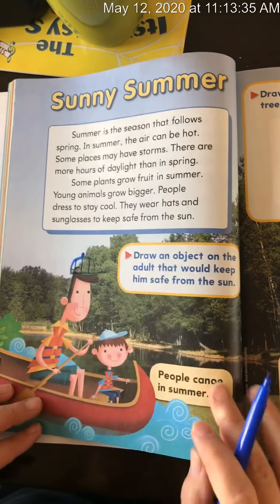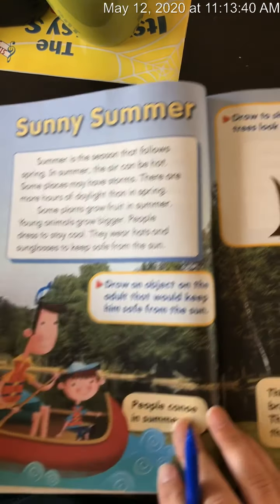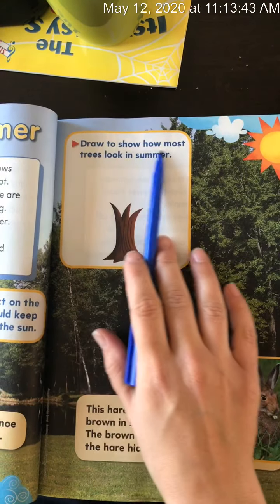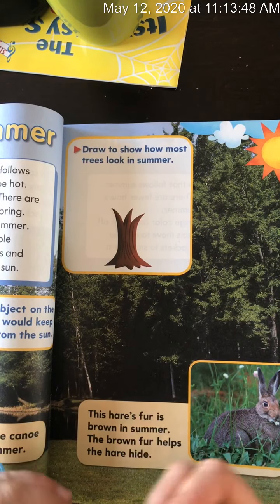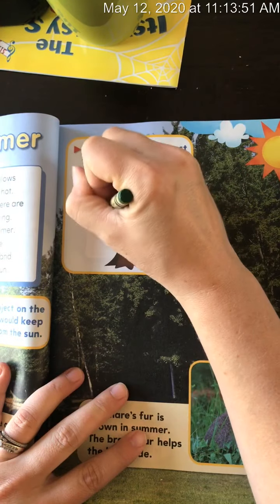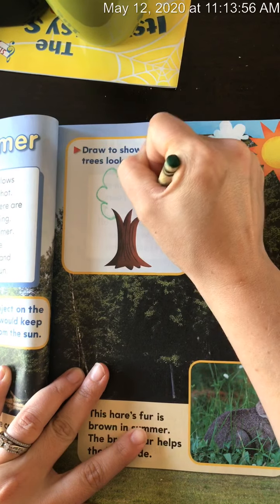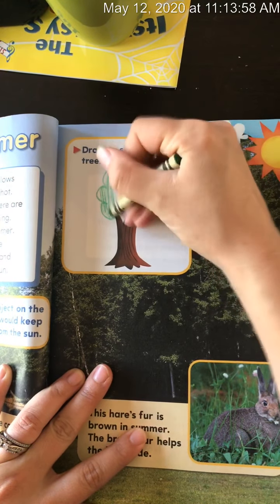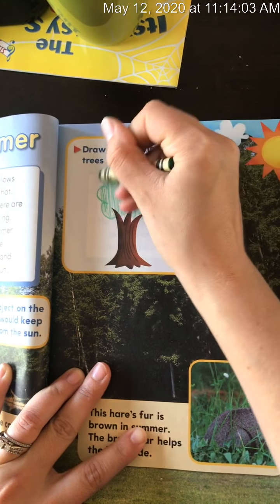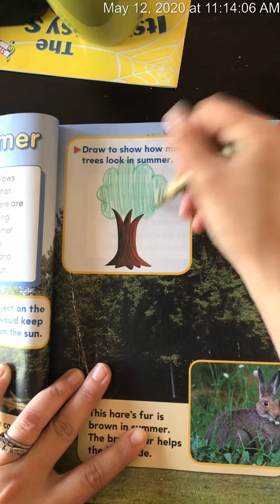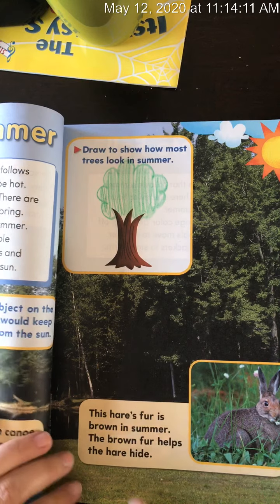Okay? If you're drawing it with pencil, make sure it's darker, or use a crayon so I can see it better. Now, if it's summertime, draw to show how most trees look in the summer. In the summer, what is this tree going to look like? Now, I want you to use a crayon so I can see it. My crayon's not working very well. It's going to be pretty green and full of leaves. Now, I'm not going to color perfect right now. I'm going to go kind of quickly. I know you guys will take your time and use your great coloring. So we're going to see a lot of big green leaves and big full trees in the summer, right?